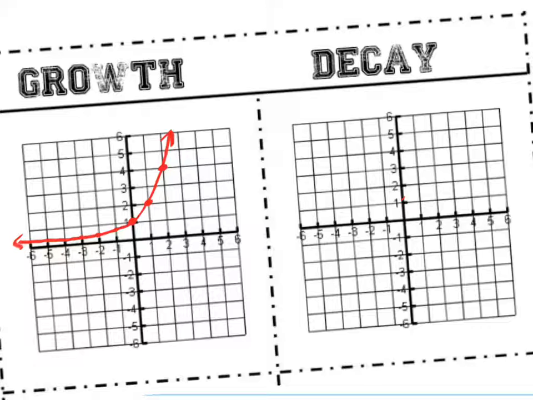Here's a graph of growth. You notice that it actually starts from the left and rises to the right. The domain of this graph is all real numbers, which means that I can put any x value in, any number in for x without any restrictions. The range will always be positive numbers. You'll notice that this graph never dips below the x-axis, which indicates that the y values are positive.